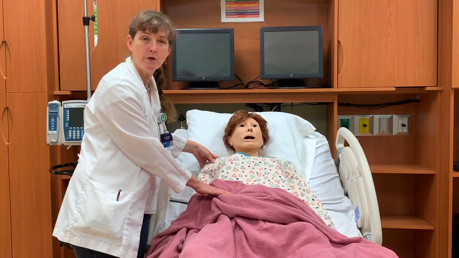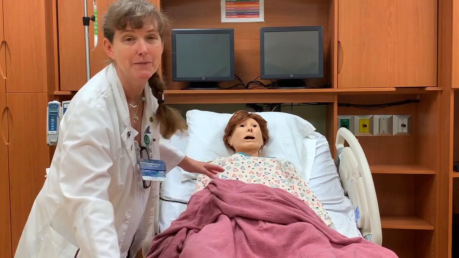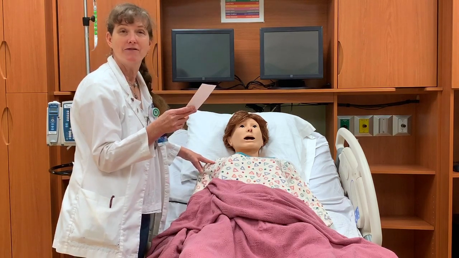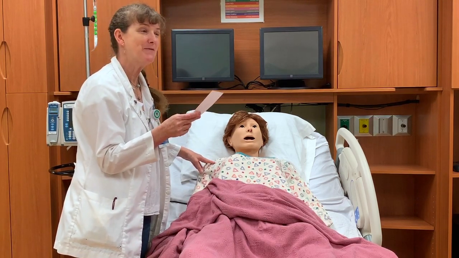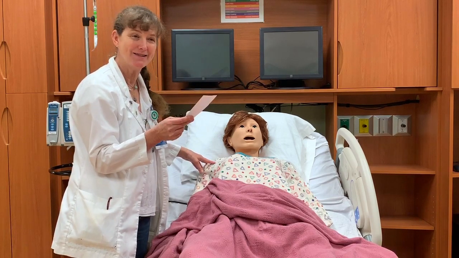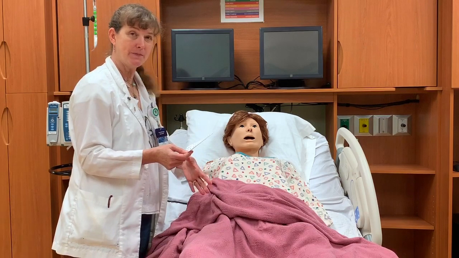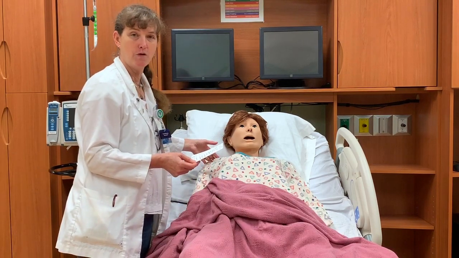Okay, that concludes my postpartum assessment. Let me look at my card and make sure I didn't forget anything. And sure enough, I did forget something. The same 3 things that I forget every time I do this. Okay, so I forgot to note, although I would have noticed them as I was going on, that there are skin changes that are normal with pregnancy.